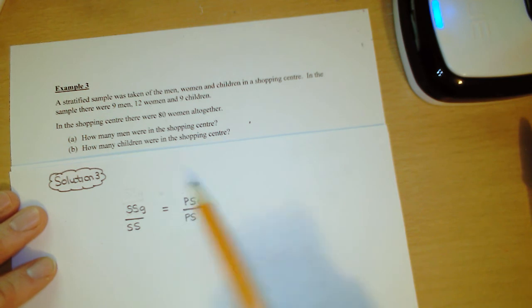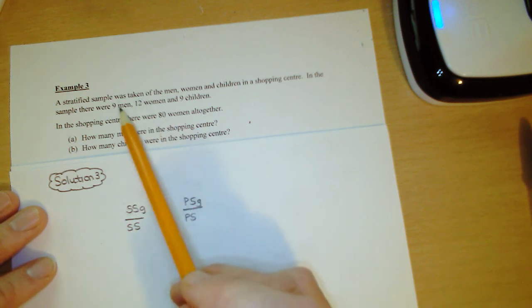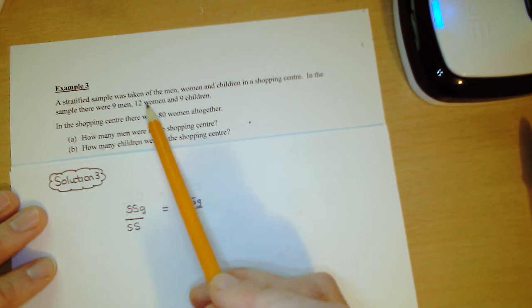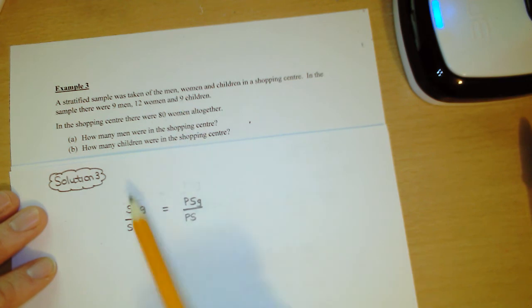So for the group of men, we're trying to work out the population size of that group, but we don't even know the overall population size. So straight away there's 2 unknowns. We do know the sample size because that would be adding all the individual sample sizes of each group together, and we do know the sample size for the group of men because it would be 9, but we can't use the formula yet because there's 2 unknowns for the men's group.